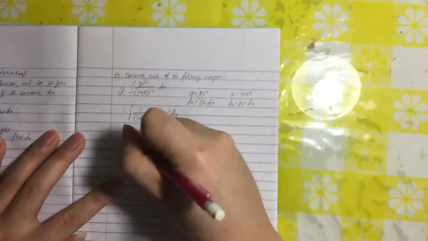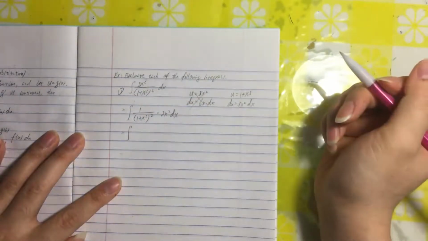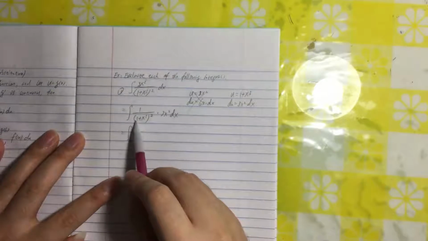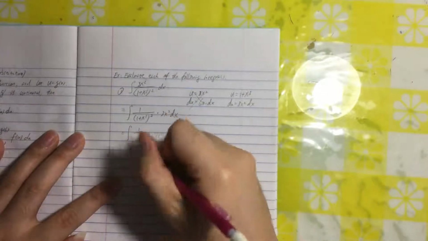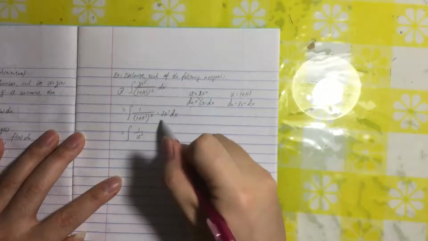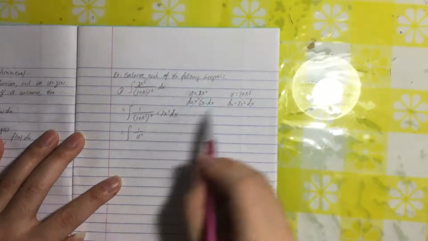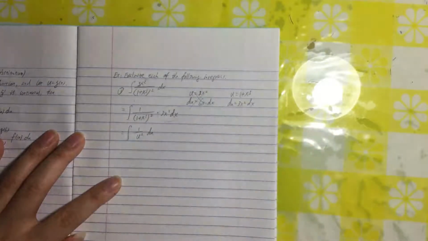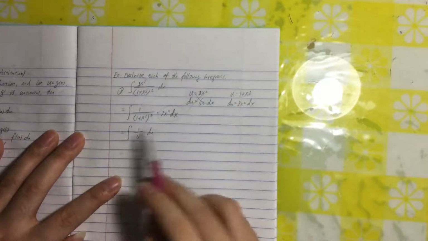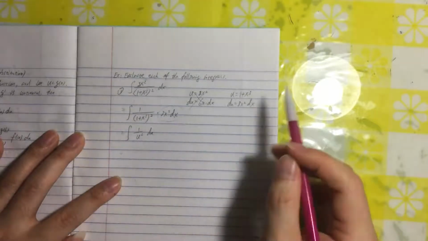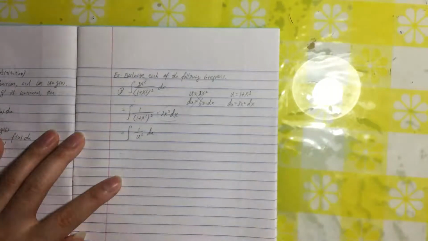Then let's try to substitute. If I substitute, 1 plus x cubed is u, so I get 1 over u squared. 3x squared dx is du. So here we see that we completely replace all x with u's. So this u substitution works. Next, let's solve the integral.